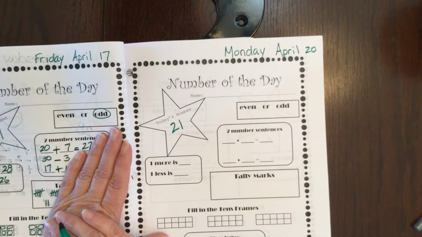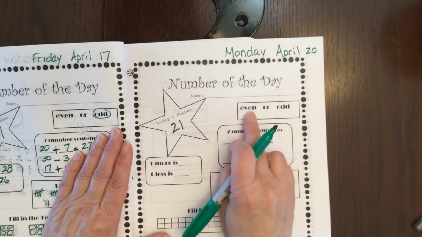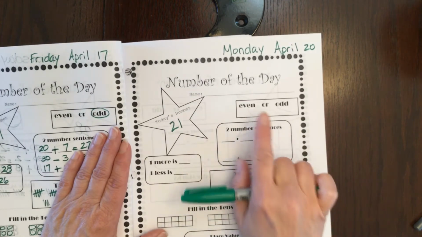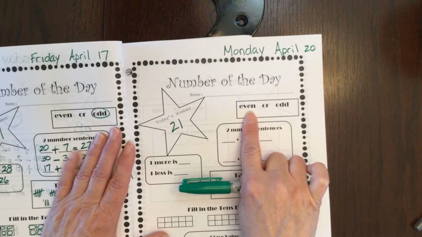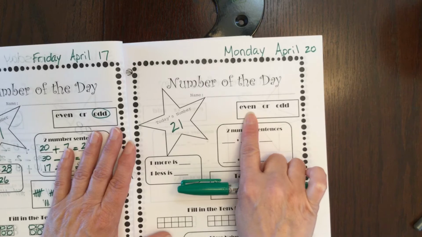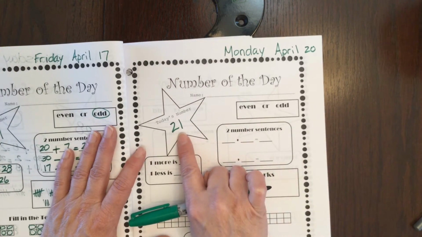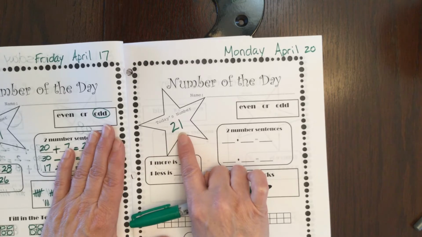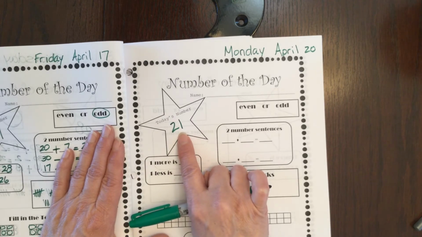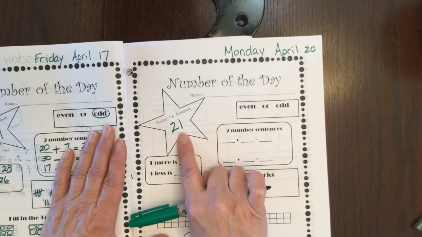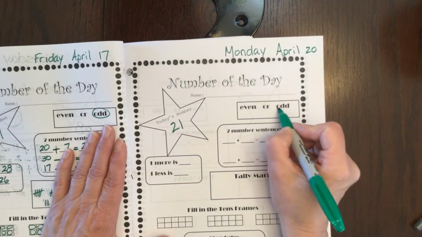Is 21 even or odd? Remember, it's even if it's the answer to a double question, or I can get to it counting by 2 starting at 0. So I know a double question that the answer is 20, and that's 10 plus 10. And I know a double question where the answer is 22, and that is 11 plus 11. So I know that this must be odd today.